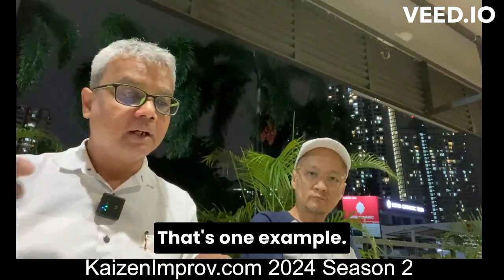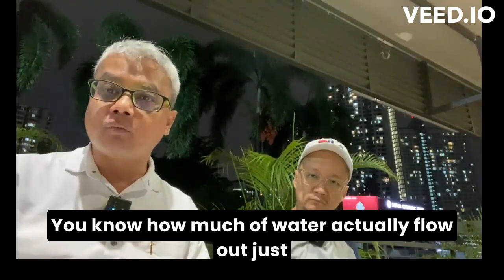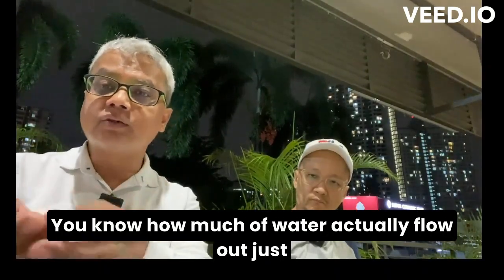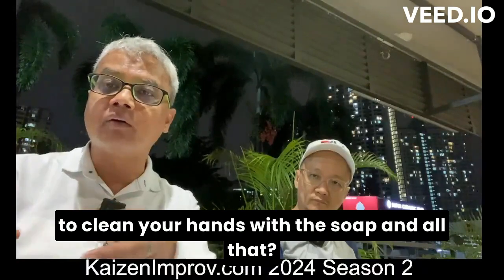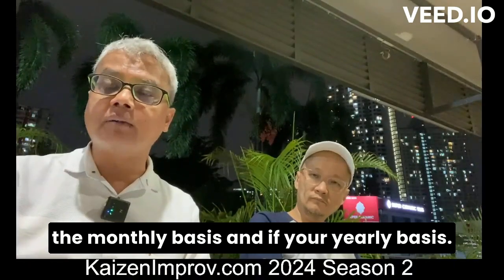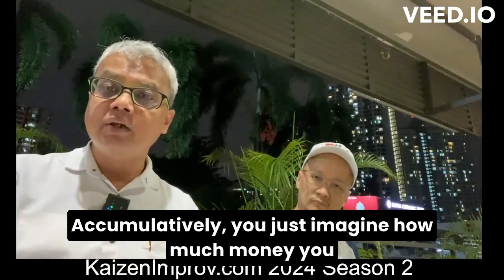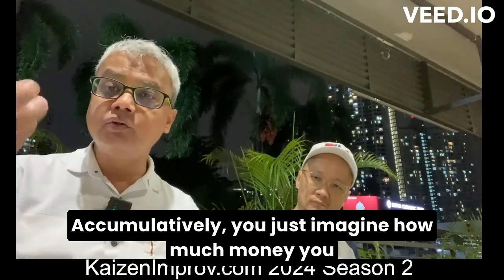That's one example. Another area is excessive usage of water. You just press one plunger there, and you know how much water flows out just to clean your hands with soap. All this could be modified or re-engineered to save water on a monthly basis, and on a yearly basis, cumulatively, just imagine how much money you could save.